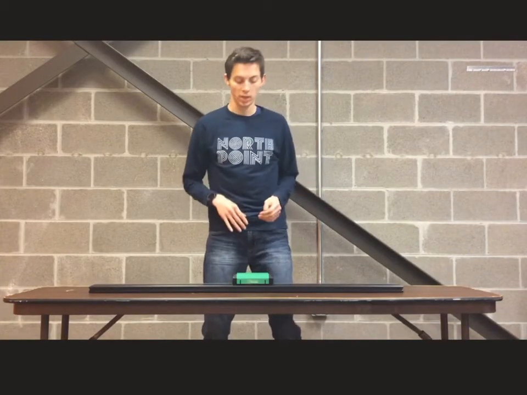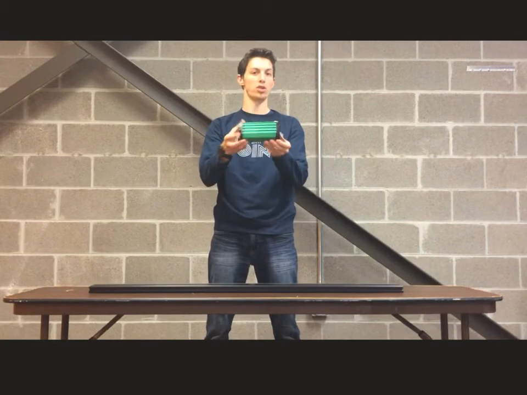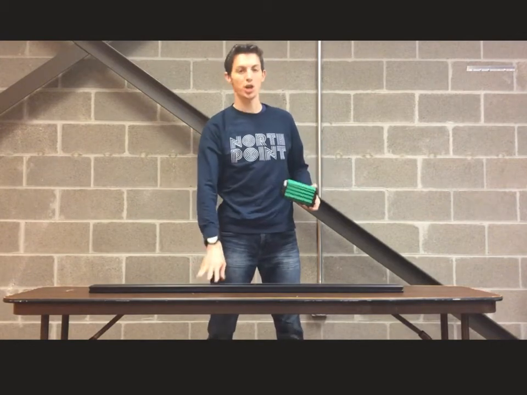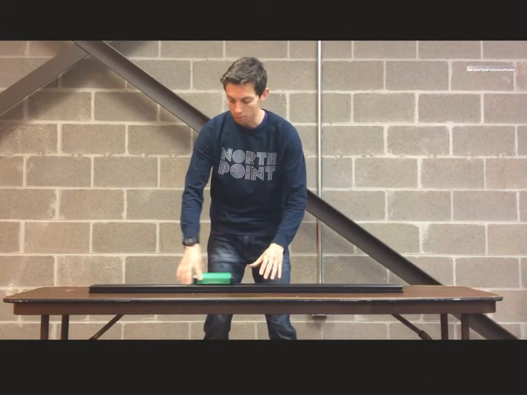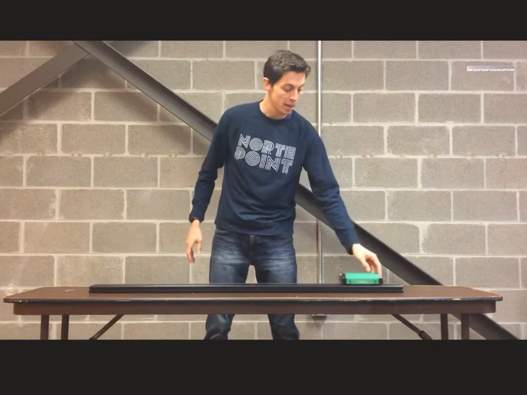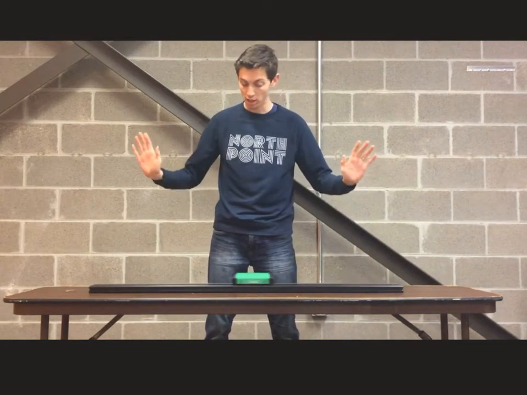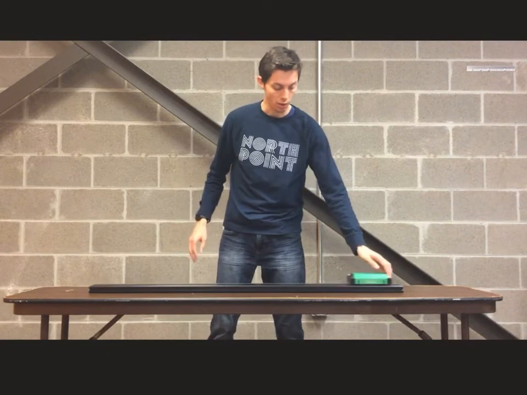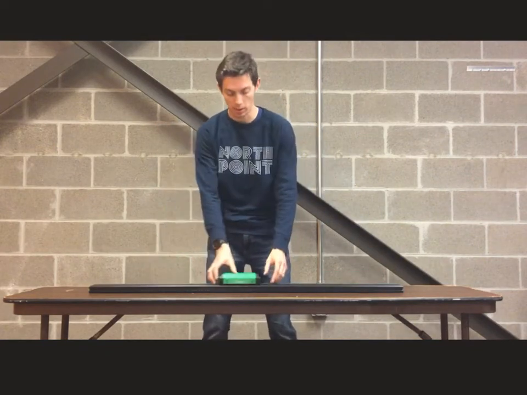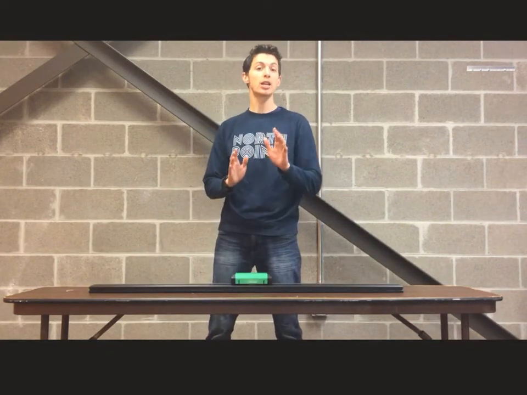Let's get started. So I've got right here one of our carts from class. Just like we've used before, our track's right here. This thing can move back and forth on the track. And remember, we said there's no friction, it's frictionless. So whenever I do this, it moves at a constant speed. We know that. So here's our cart, and here's what we're gonna do.